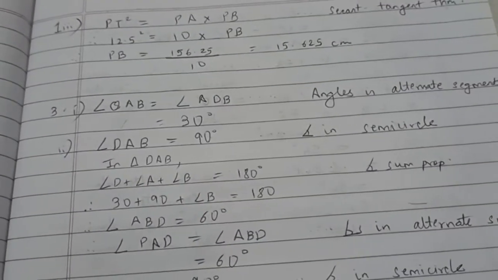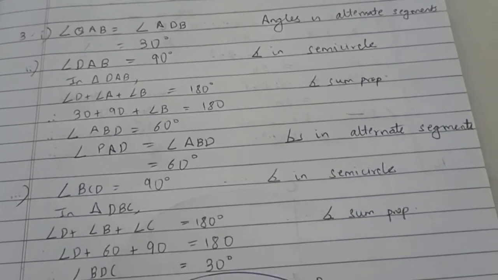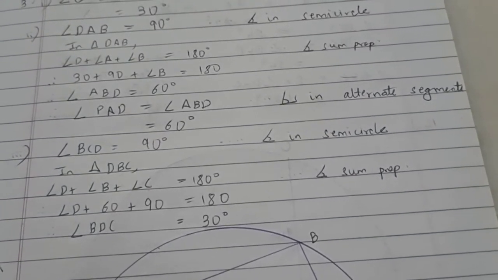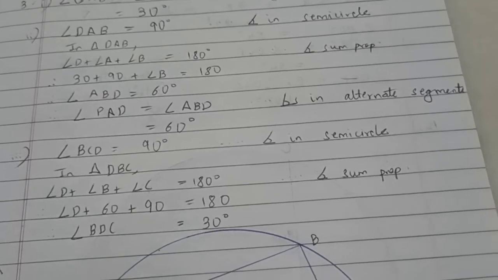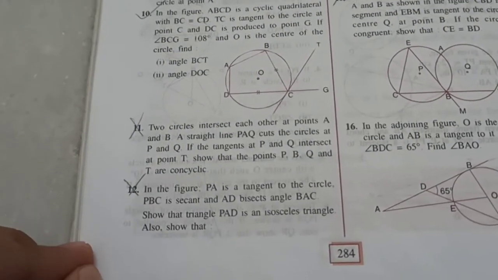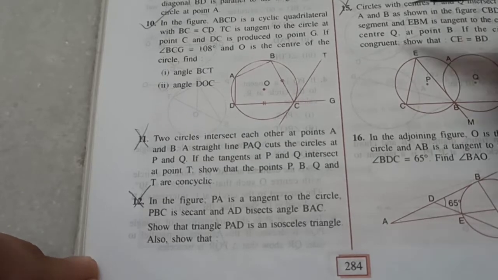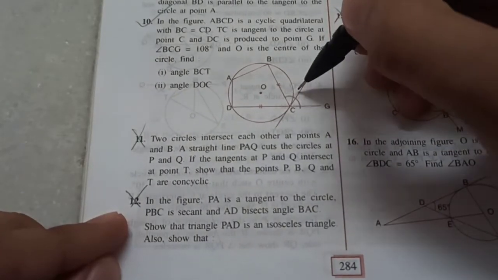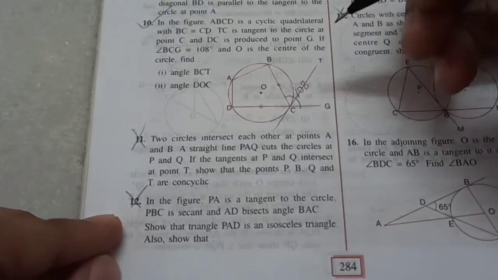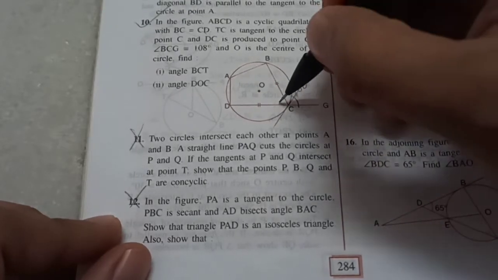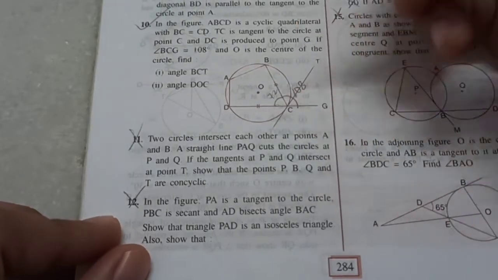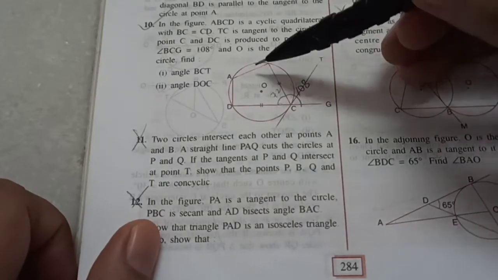Here are the steps. Next question is question 10. The diagram is given. They are saying that angle BCG, this entirely is 108. That means by linear pair, this will be 72. So far so good. The chords are equal.